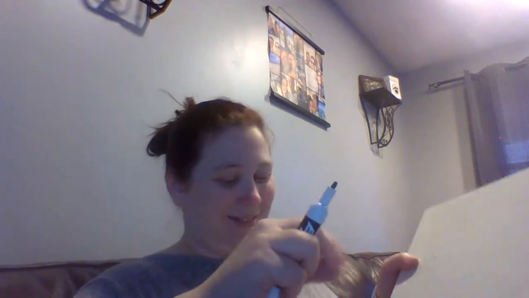Still don't know where my eraser went to. Maybe my little Cooper stole it.